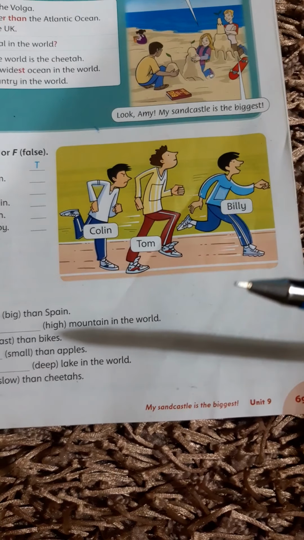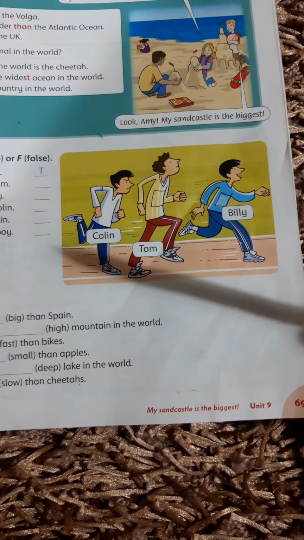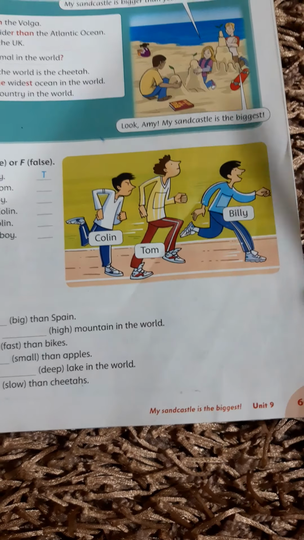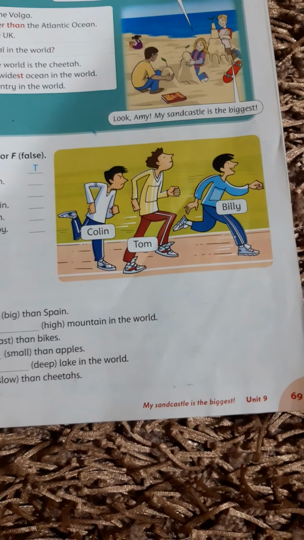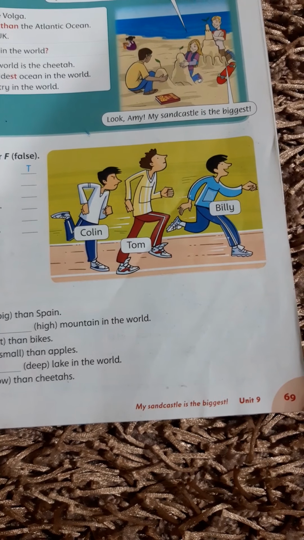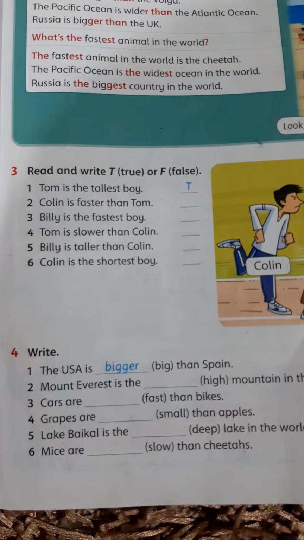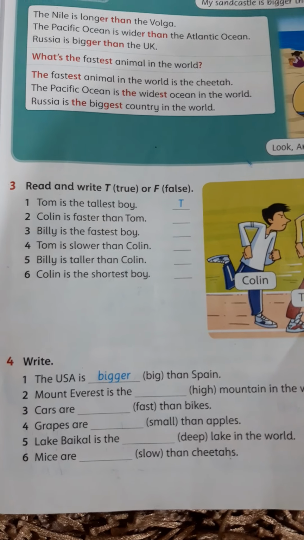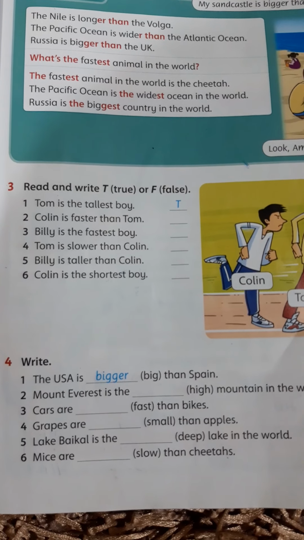Exercise 3. Here we have three people, Billy, Tom and Colin. They are running. Please read and write true or false. One, Tom is the tallest boy.